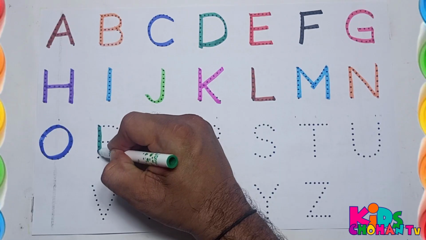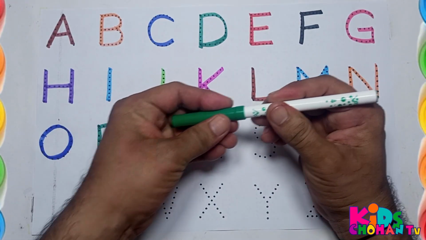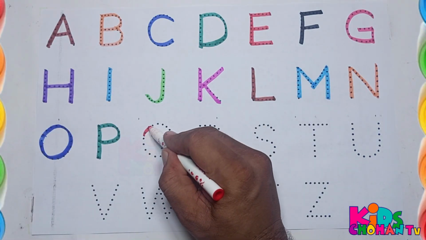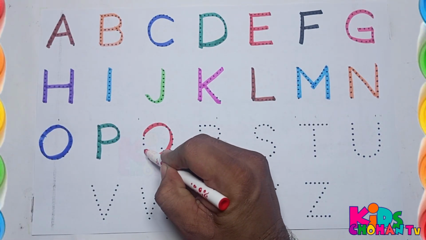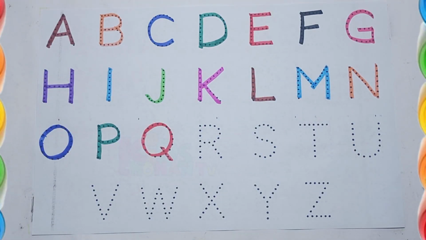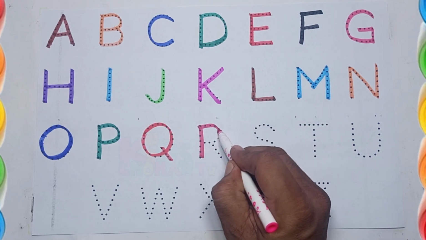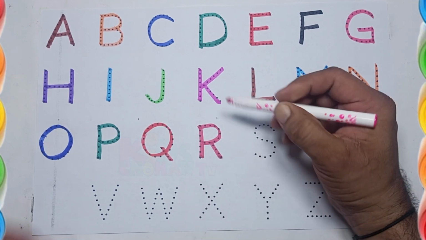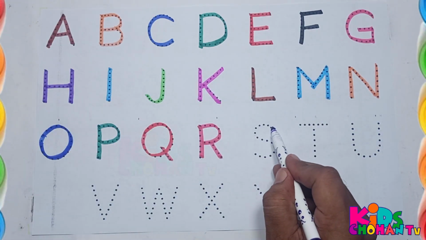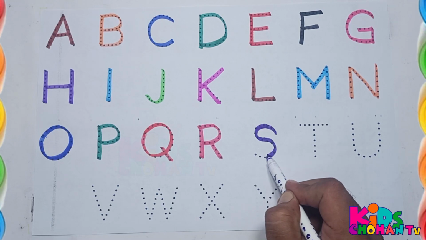Kids, this is letter P. P for parrot. Kids, this is letter Q. Q for queen. This is letter R. R for rose. Kids, this is letter S. S for spider.